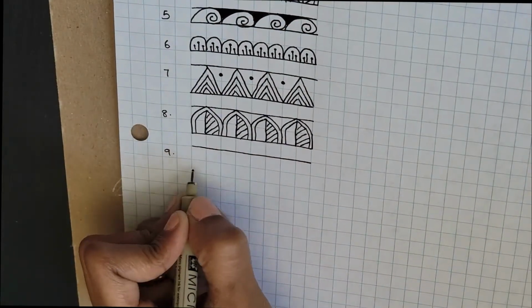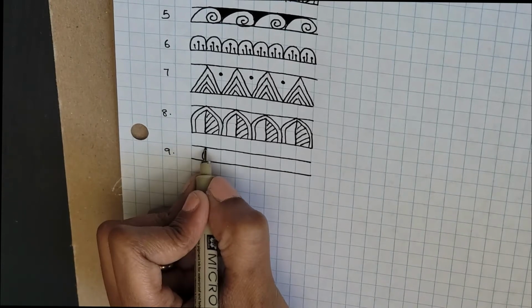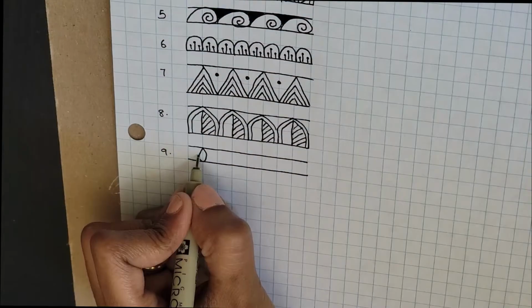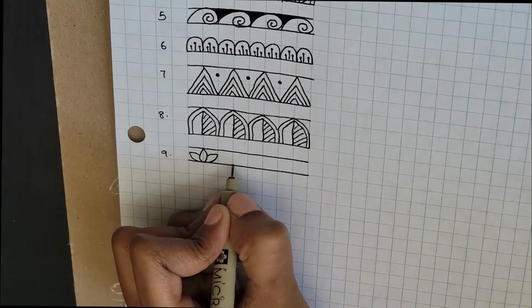For the ninth pattern, draw the border, then draw 3 petal pattern and shade the gap area.